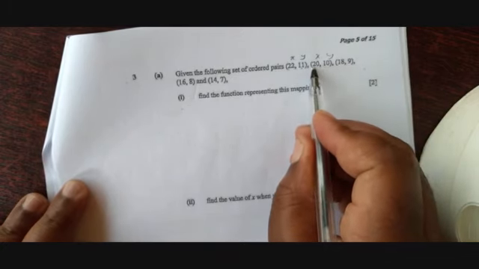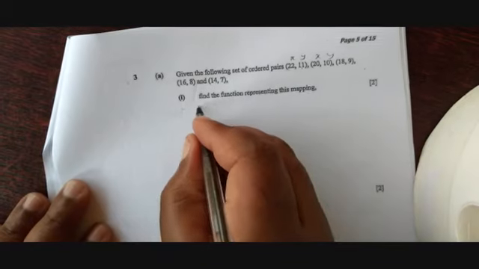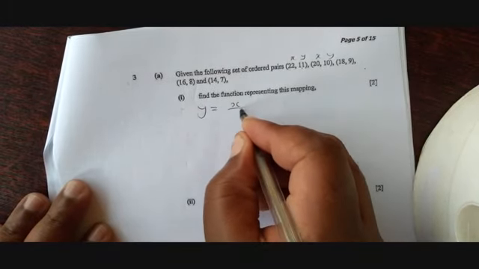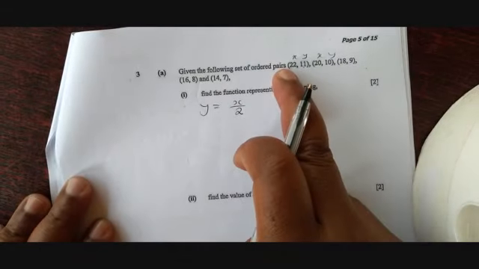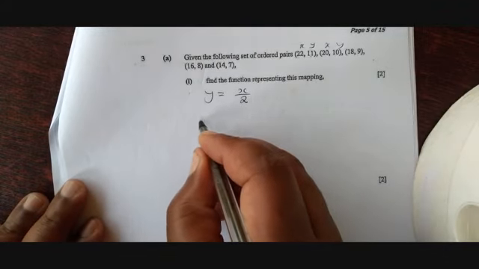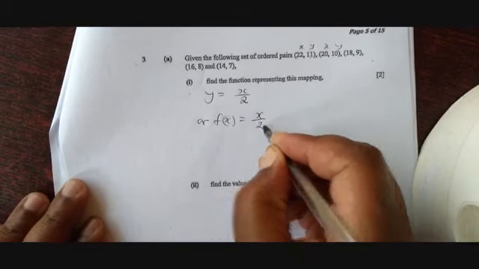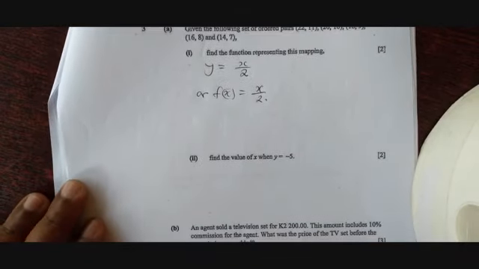Alright, 10 is half of what? 20. Alright, 9 is half of what? 18. Meaning that y is half of x. So say y is equal to half of x, x divided by 2. That's how you get y. When you divide this by 2, you get y. And this is your function. Or you can even say f of x is equal to x over what? 2. It's one and the same.